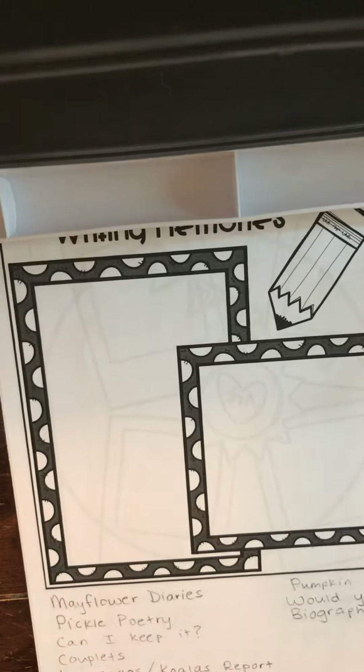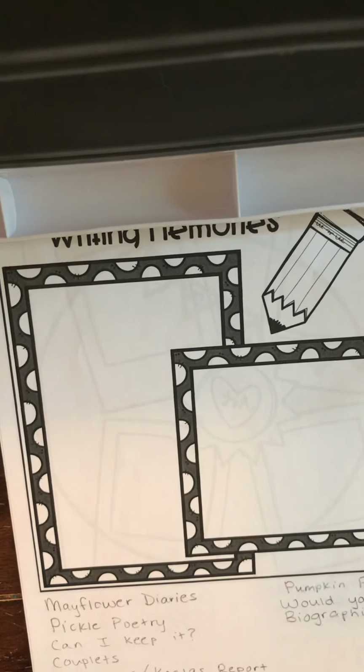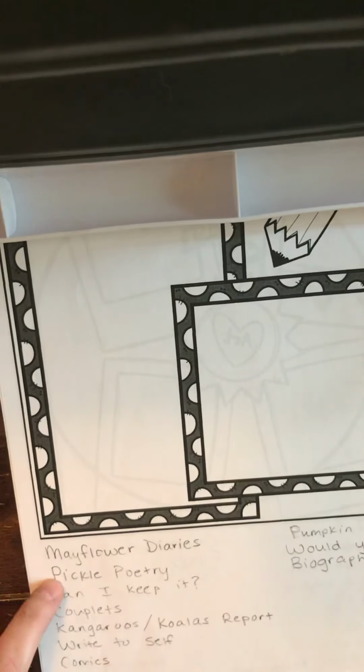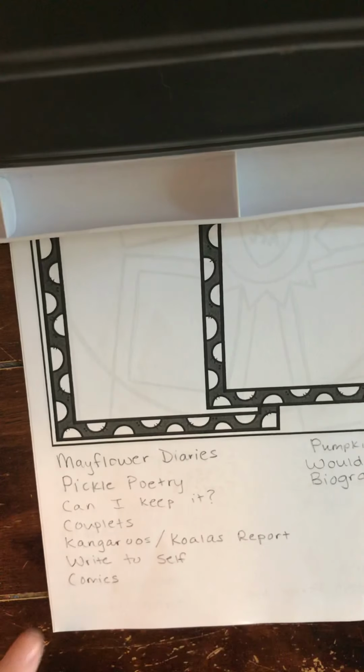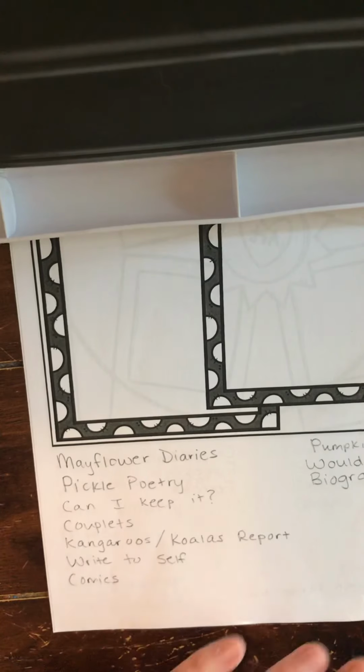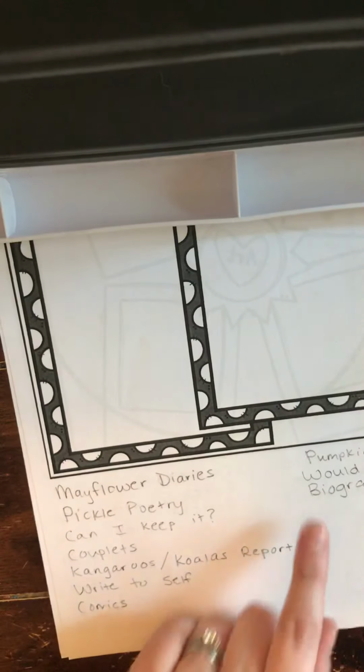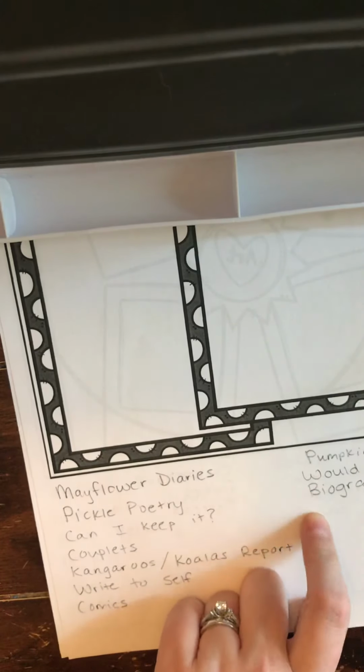And then the last page is writing memories. So these are things that we did for writing. So remember pickle poetry, Can I Keep It, pumpkin patch. We always did write to self. A lot of you liked to do the comics where you wrote a comic. We did the kangaroo and koala report. We did couplets. We did writing about the pumpkin patch. You guys did Would You Rather and the biographies at home. So any of those would be fine.